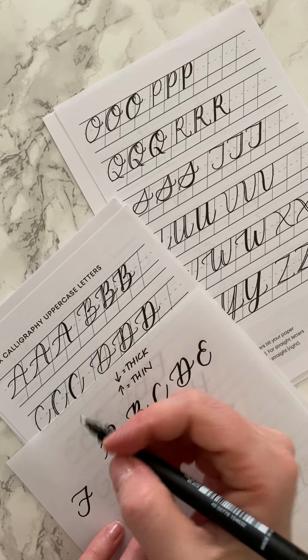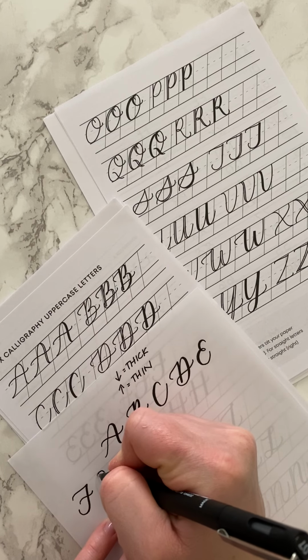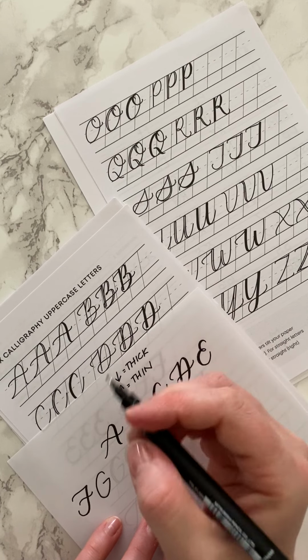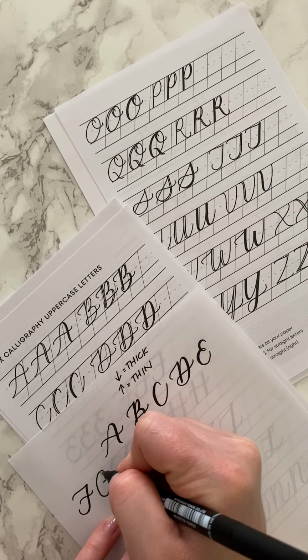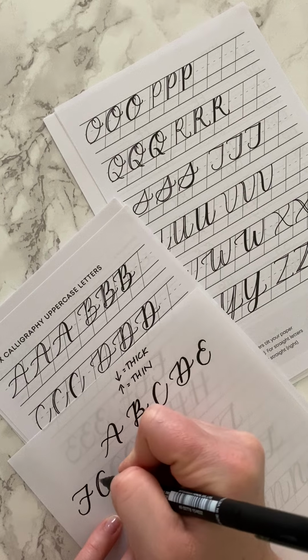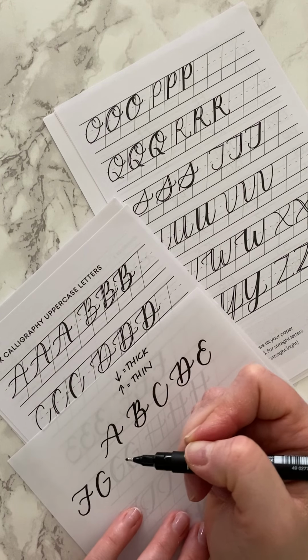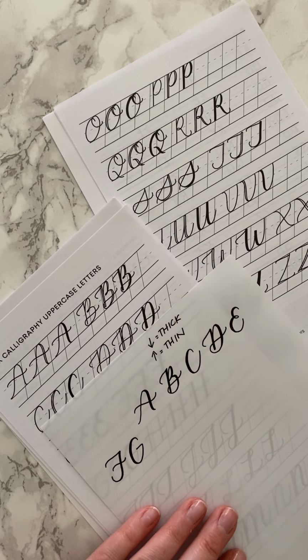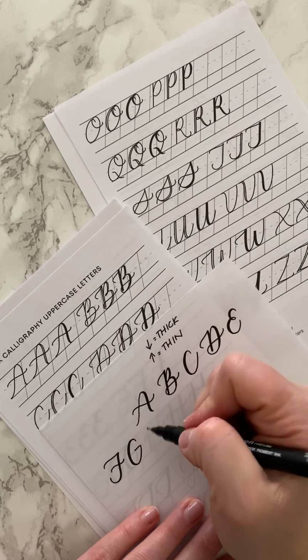Capital letters are actually quite difficult. A lot of people who do lettering don't do capitals, or they kind of avoid them because they're not based on the basic strokes. They're a little bit harder. But I think you guys can do it.